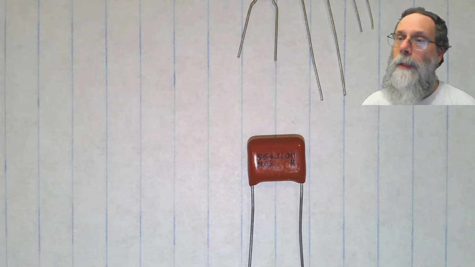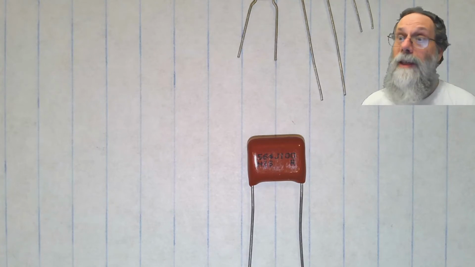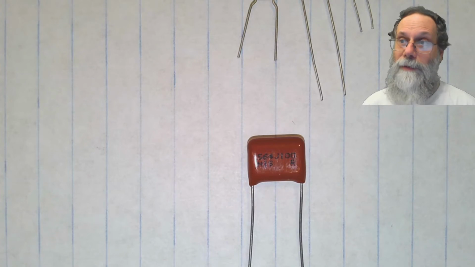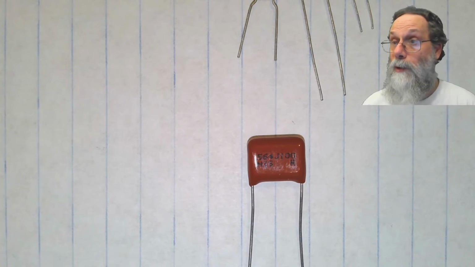What's the difference? Well, the ceramic capacitors can be very much smaller because the ceramic can be made with a huge dielectric constant in the thousands. The film capacitors use a plastic, and those are like dielectric constants of 2, 2.5. So you're limited to how thin you can make the plastic based on how much voltage you want to put across it. So you usually need a very large area.